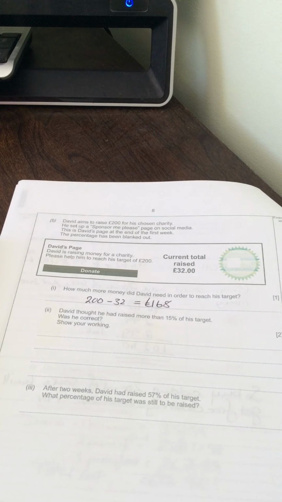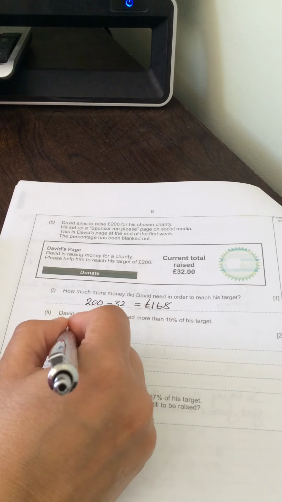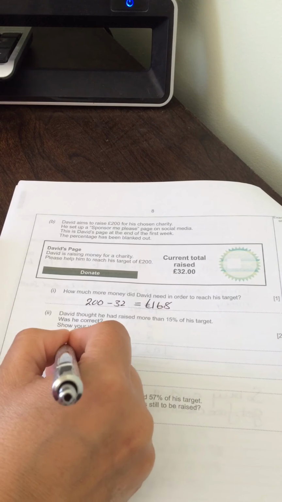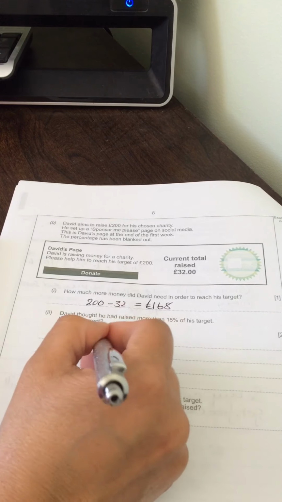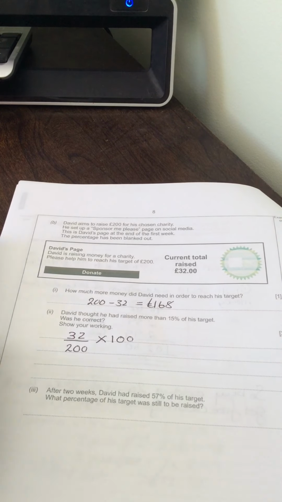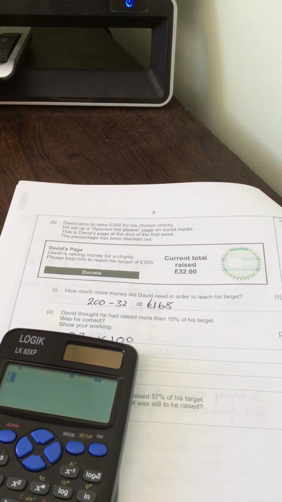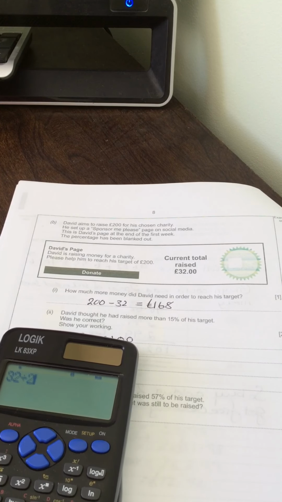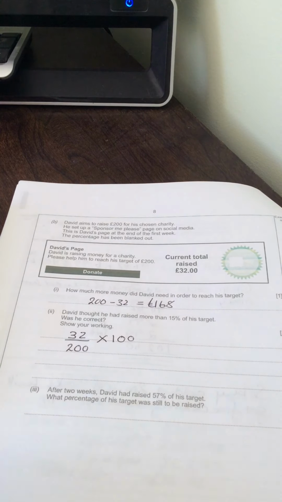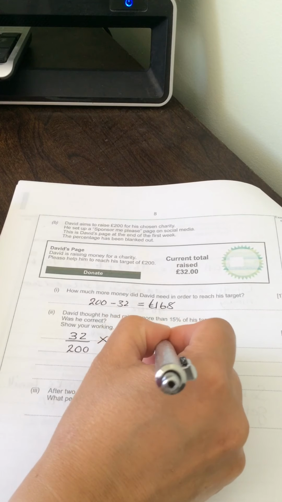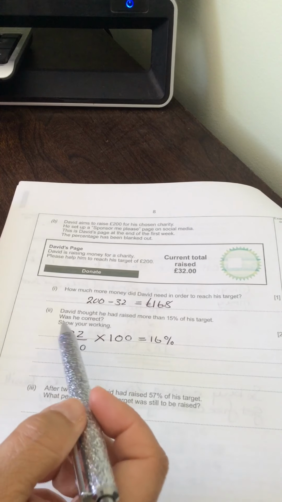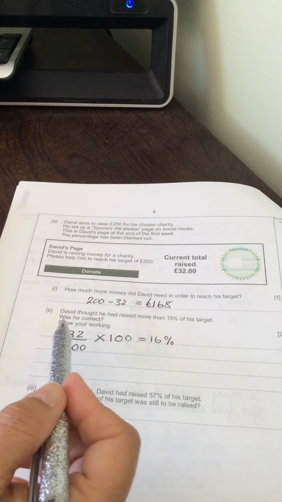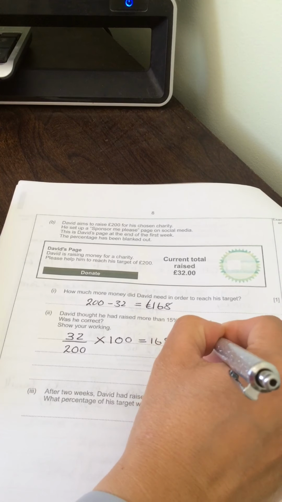Part 2. David thought he had raised more than 15% of his target. Was he correct? Now, when we work out percentages of an amount, you do the amount that you've raised divided by the amount that he wanted and multiply by 100. So you are going to do 32 divided by the 200 he wanted to raise times by 100 equals 16%. So he actually had raised so far 16%. The question says David thought he raised more than 15%. Was he correct? Yes, he was.